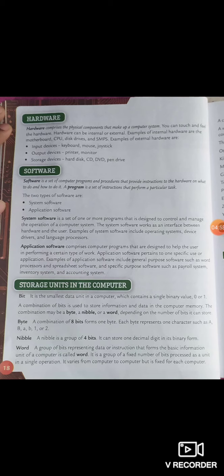So we externally download and run them in our computers to do some special works. Application software pertains to one specific use or application. Examples include general purpose software such as word processors and spreadsheet software, and special purpose software such as payroll system, inventory system, and accounting system. So this is the concept of hardware and software.